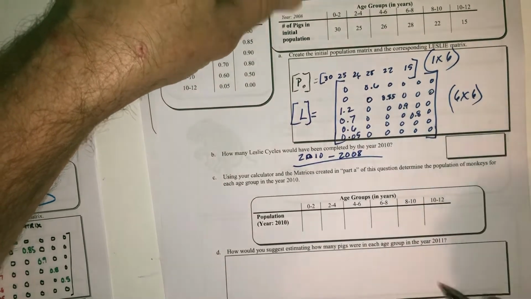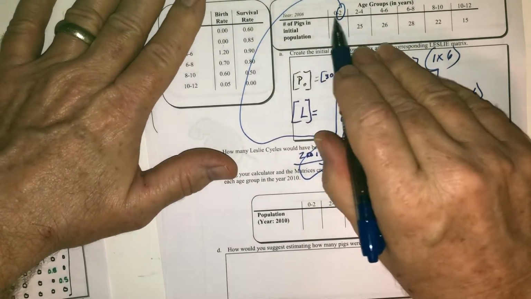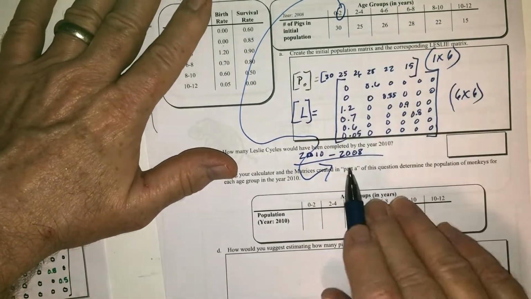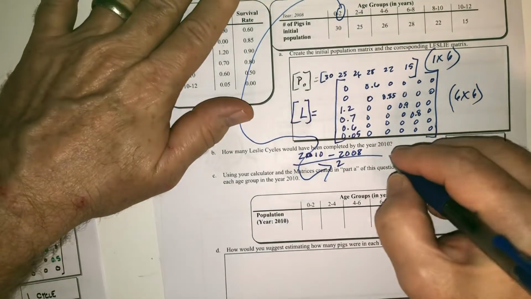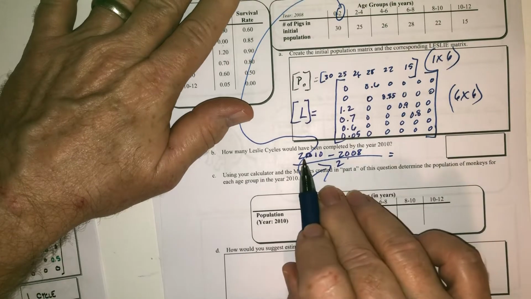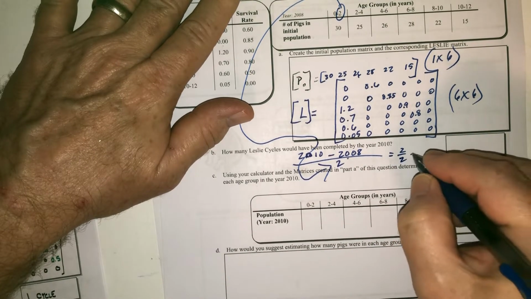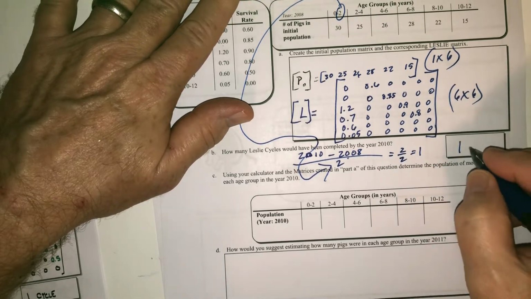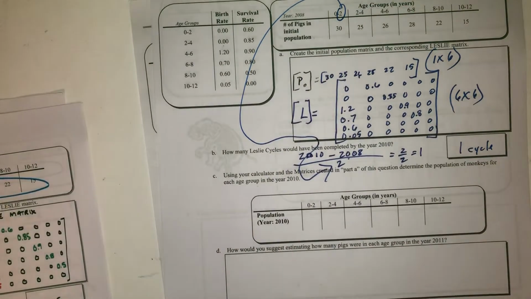And then we're going to divide by, and this is very important, that number, whatever the end of that first period is, goes down here. So 2. Well, if we subtract 2008 from 2010, that's 2, and when we divide that by 2, we get a 1. So there is one Leslie cycle from 2008 to 2010.